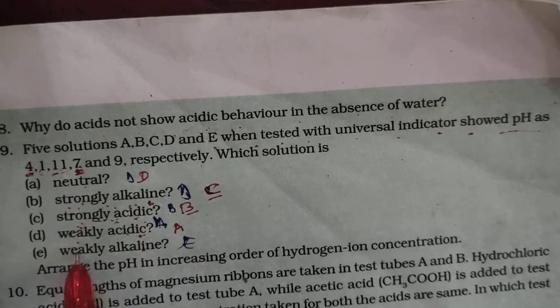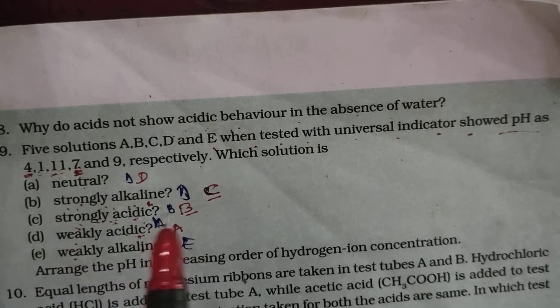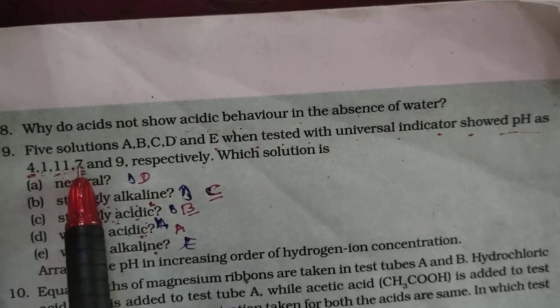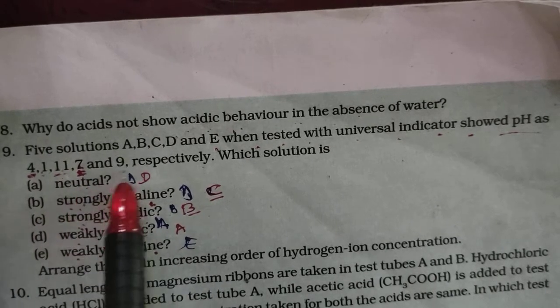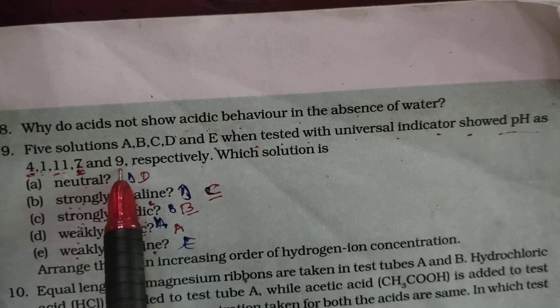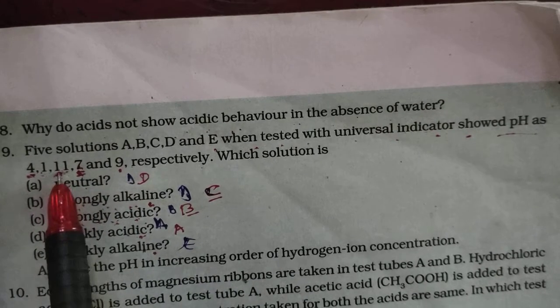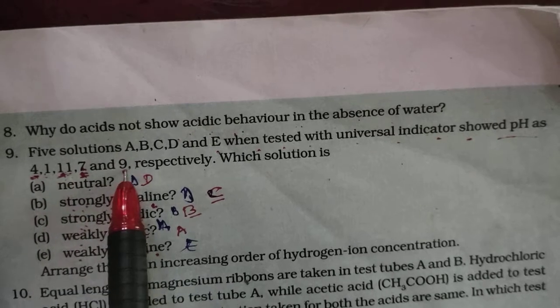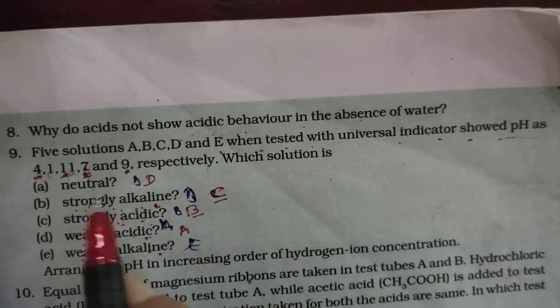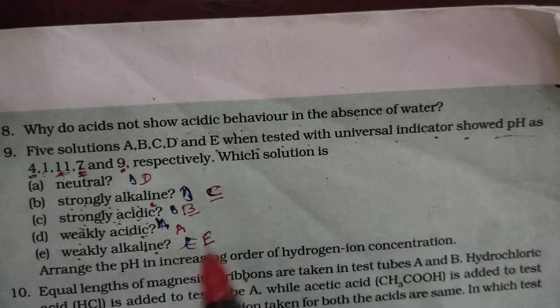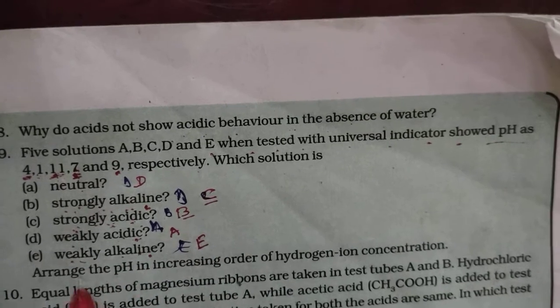A weakly alkaline solution will be one which has pH more than 7. Here 9 is more than 7 but less than 11. The pH 11 solution is strongly alkaline, but this one is weakly alkaline. So solution E would be weakly alkaline.